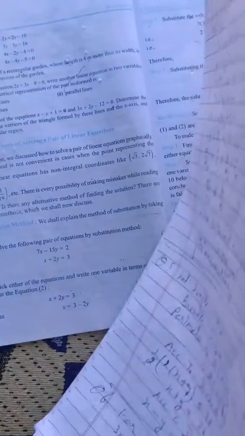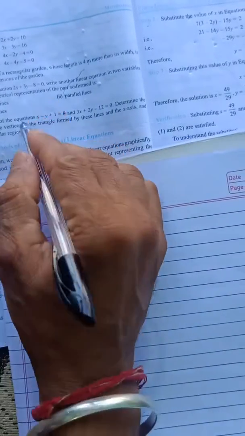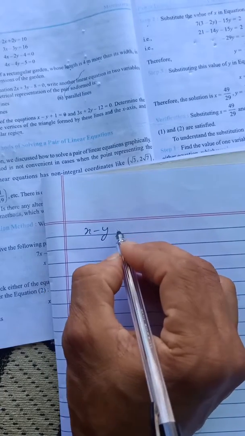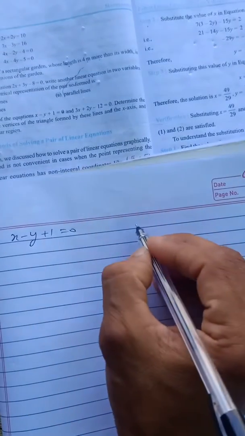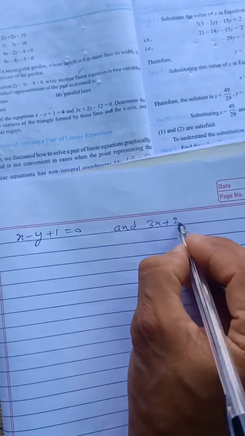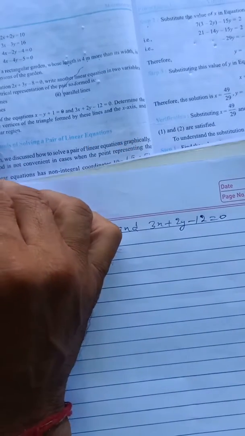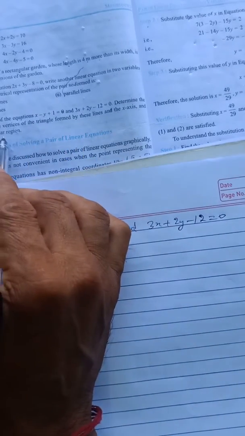Now move to question number 7, an important question. Draw the graph of the equations x minus y plus 1 equal to 0 and another line, 3x plus 2y minus 12 equal to 0. Determine the coordinates of the vertices of the triangle formed by these lines and the x-axis, and shade the triangle region.